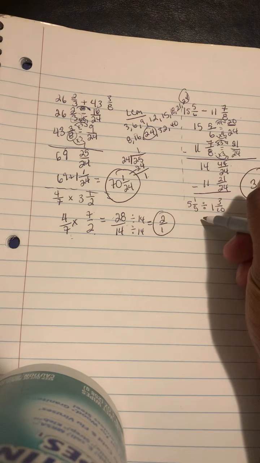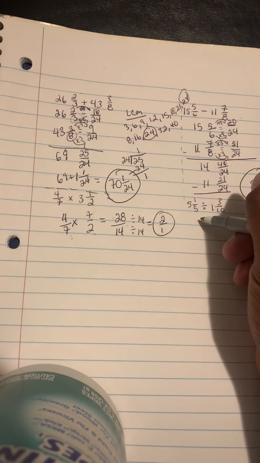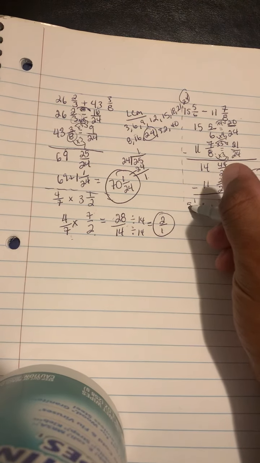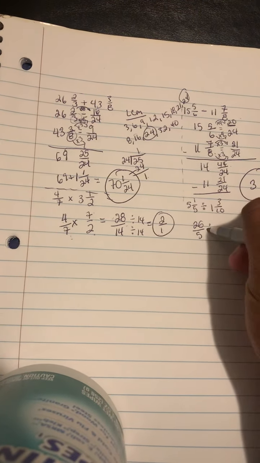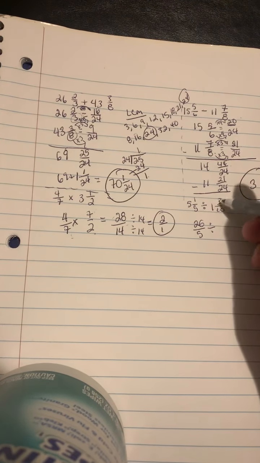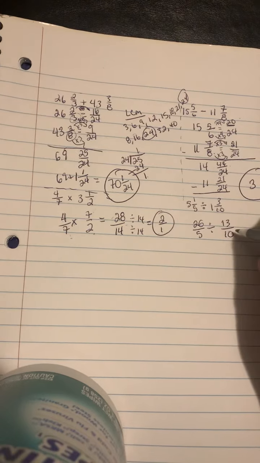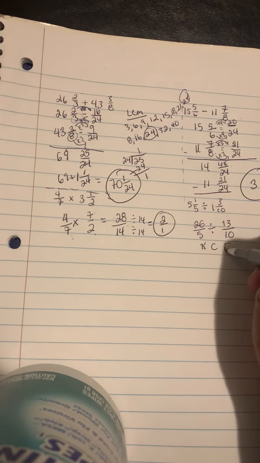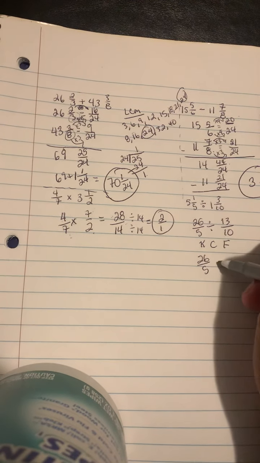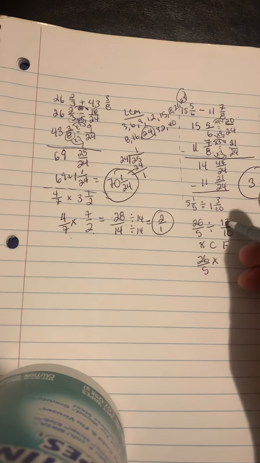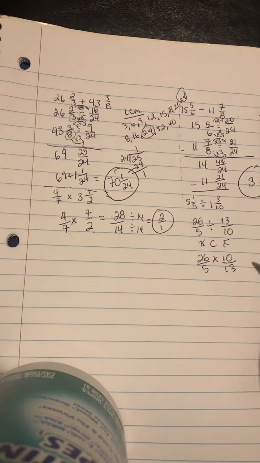And then last but not least, the division problem. Again, I'm going to change all my mixed numbers into improper fractions. So 5 times 5 plus 1 more, 26 over 5, divided by 1 times 10 plus 3, 13 over 10. So keep, change, flip, you know what's going on. Got 26 over 5 times, and then I flip this fraction. I get 10 over 13.